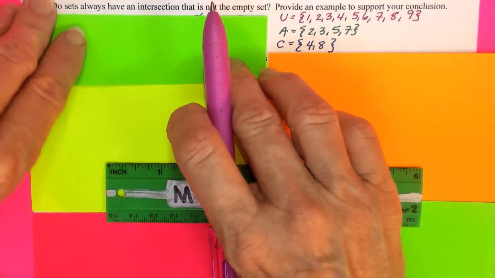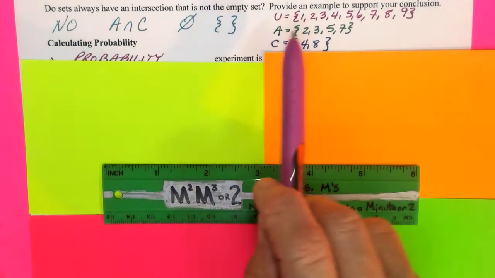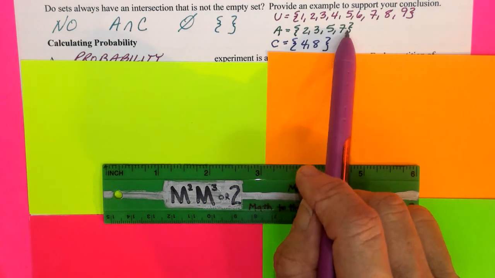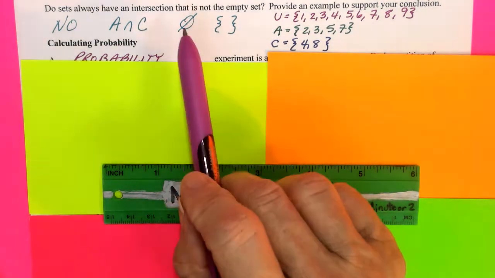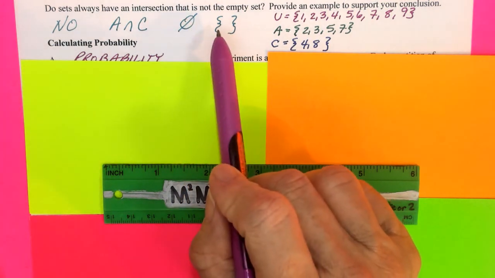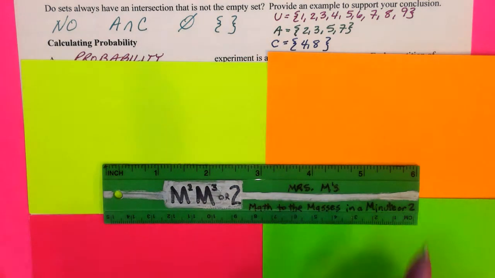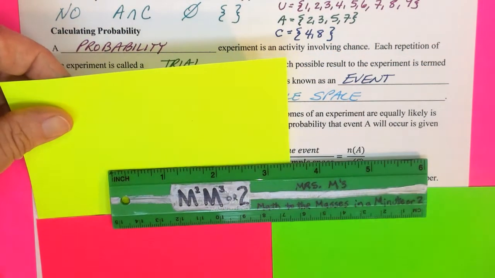So what if we look at A intersecting C? That would make the answer to this question no, because set A with 4 elements and set C with 2 elements have nothing in common. It's the null set, which we said we use the null symbol or a set of empty braces. So we move on down through some basic vocabulary with probability.